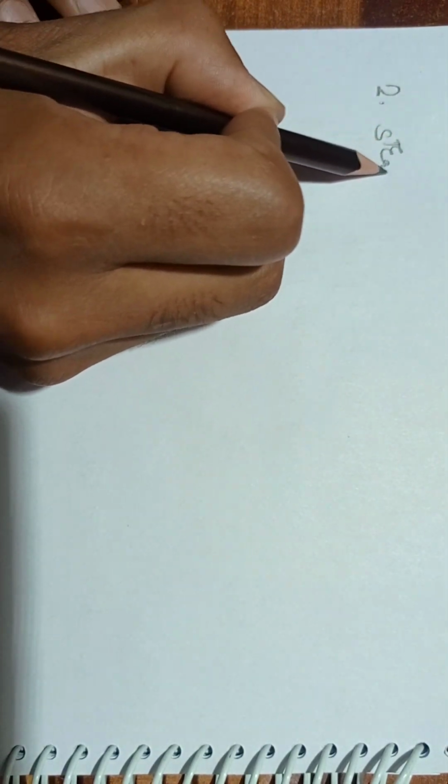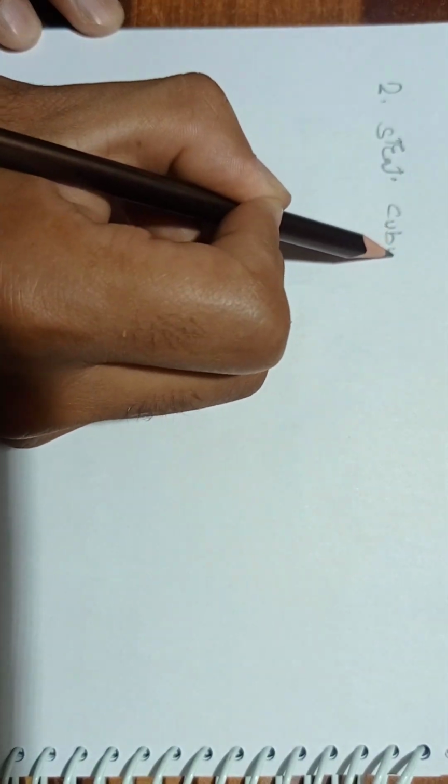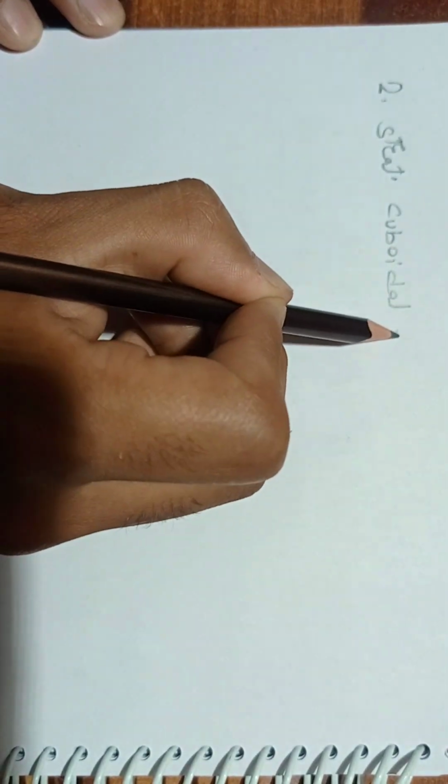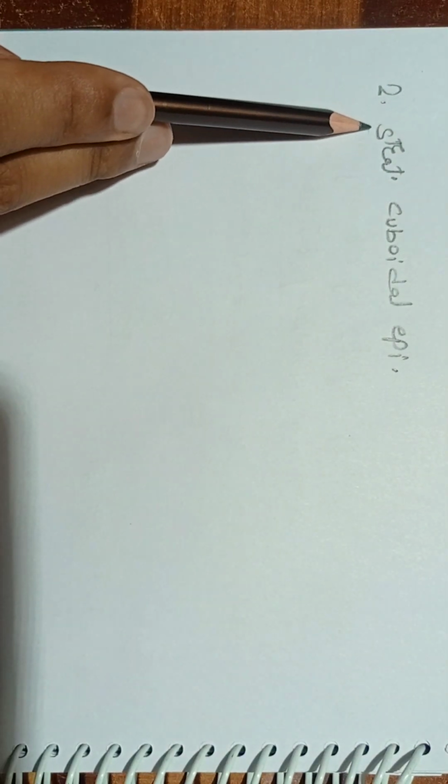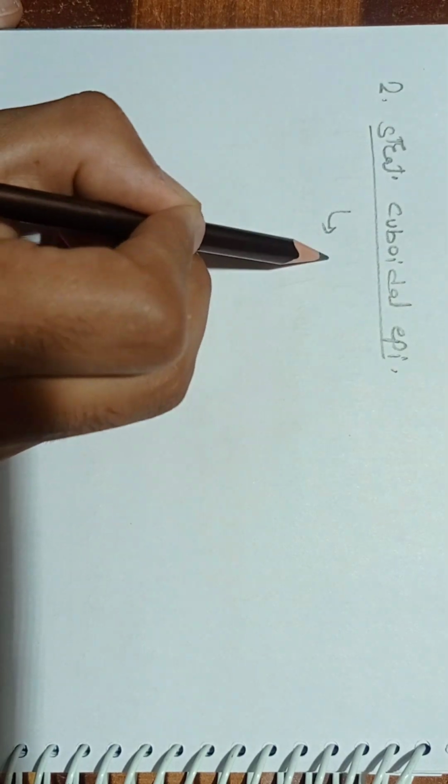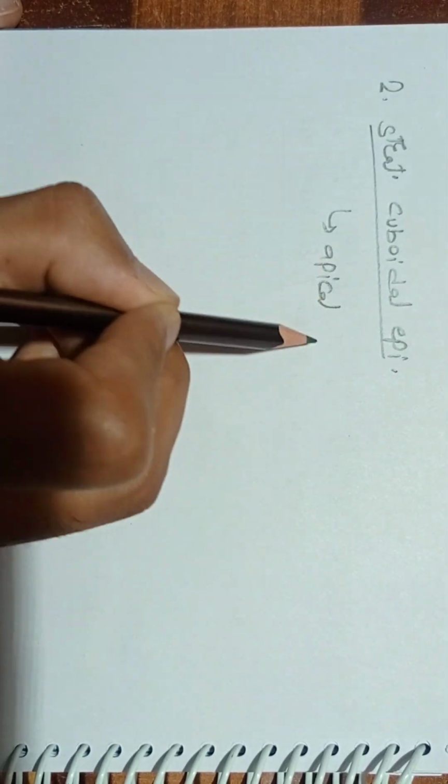Moving forward. Now we have the second type of compound epithelium, known as stratified cuboidal epithelium. Let's begin. What is stratified cuboidal epithelium? It is the same as the other, the only difference being that the apical layer is cuboidal.